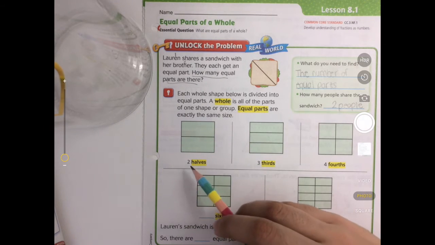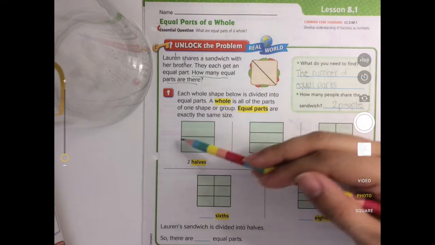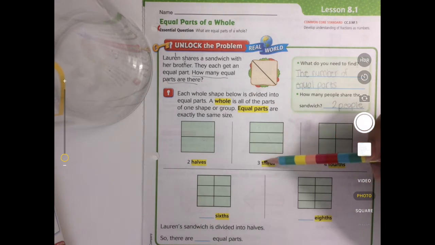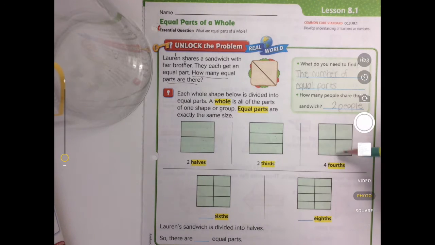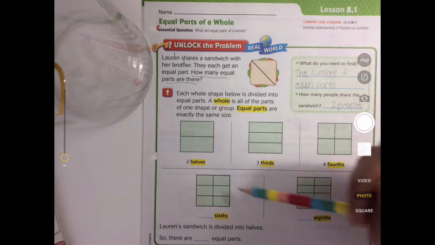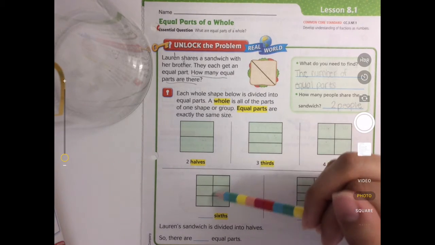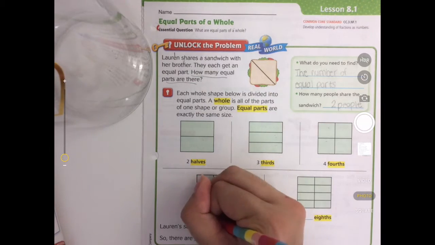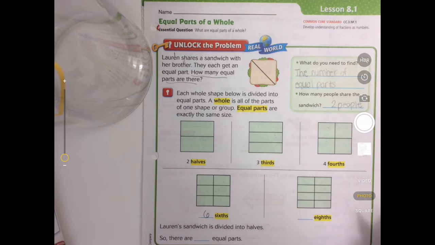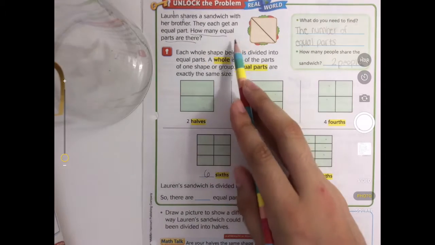Okay, so let's look at this one. 2 halves. You can see that it's one thing divided in half, so we have 2 halves. 3 thirds. It's divided into thirds, and there are 3 of them. 4 fourths. We have a whole divided into 4 parts, so we have 4 fourths. Here we have a whole divided into 6 parts, and that is how many sixths? You got it. Based off the other ones, it should be 6 sixths. How about this one? We have a whole divided into 8 parts. So it's how many eighths? 8 eighths. Awesome.